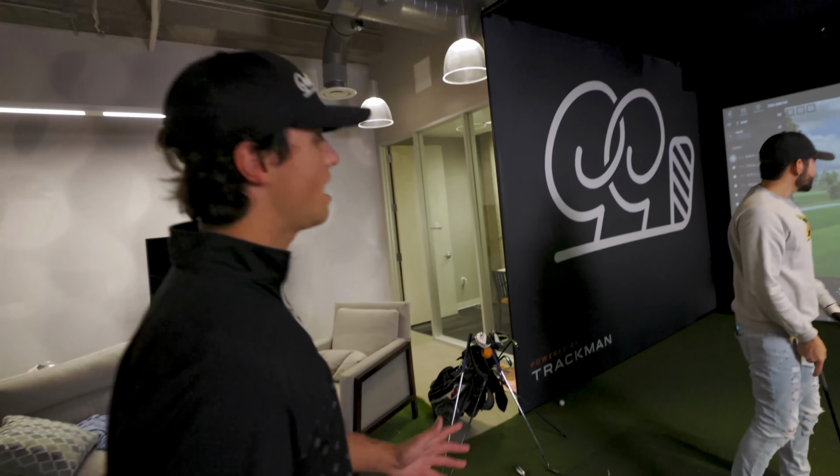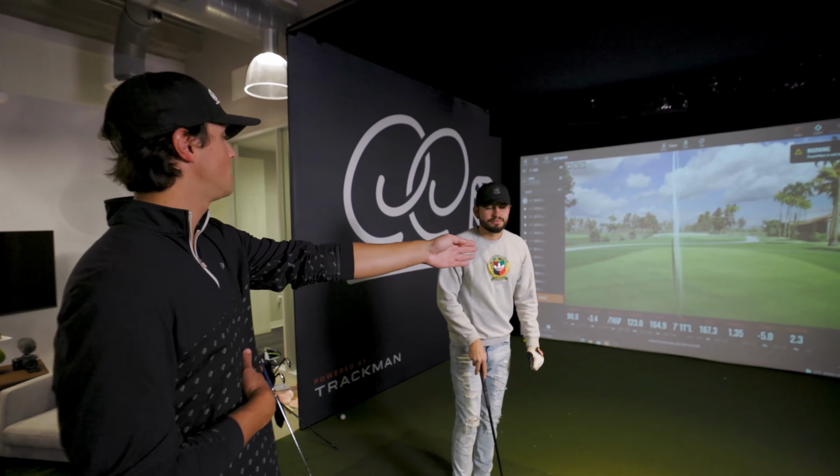Path was 5 degrees out to in. That's okay because you offset it with your face. But that was the biggest thing. I could never play a fade without it just having a massive slice. You have to control the slice before you can start hitting a fade.